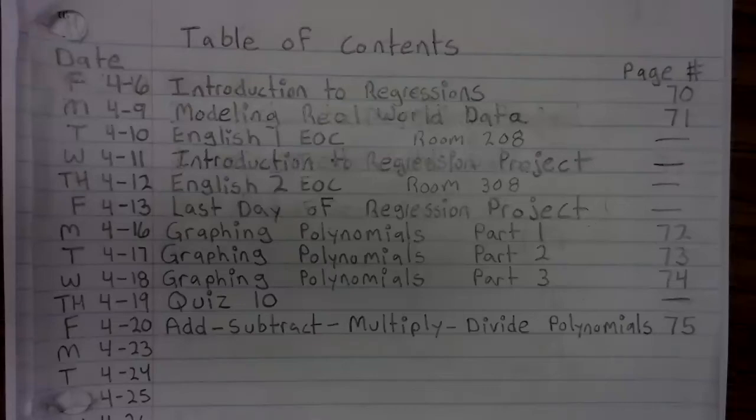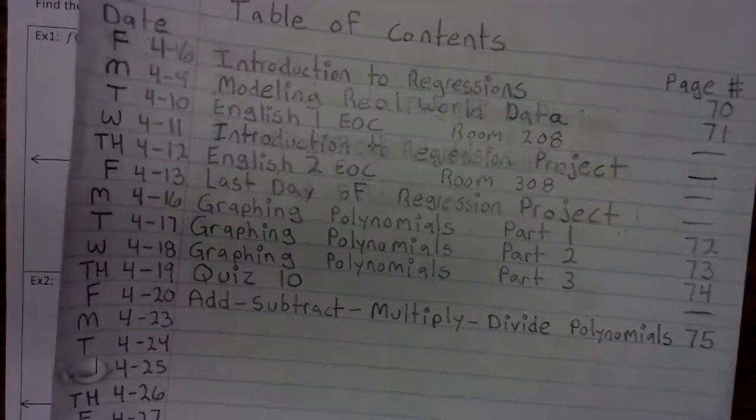Okay, Wildcats. Today we're looking at Monday, April 16th, Graphing Polynomials, Part 1. And that's going to be on page 72. If you would, update your table of contents. All right, now your table of contents are updated. Let's take a look at the notes.